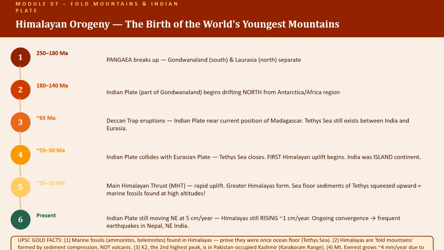Follow the timeline on screen. We are tracing 250 million years of geological history in about 3 minutes. 250 to 180 million years ago, the supercontinent Pangaea breaks apart. The southern half, Gondwanaland, includes what will become Antarctica, Australia, Africa, South America, and the Indian subcontinent, which at this time is a separate island landmass in the southern hemisphere.